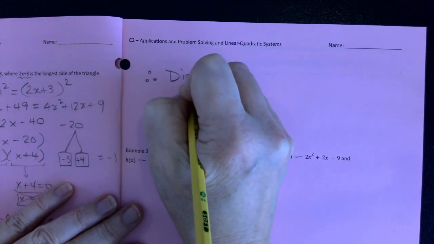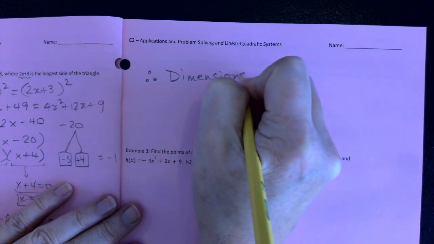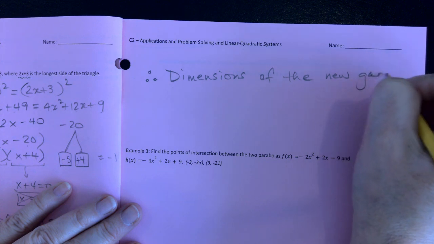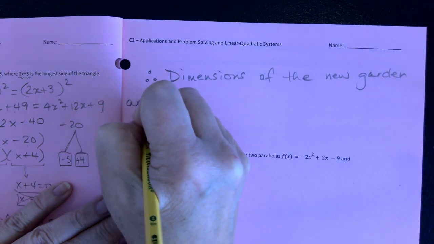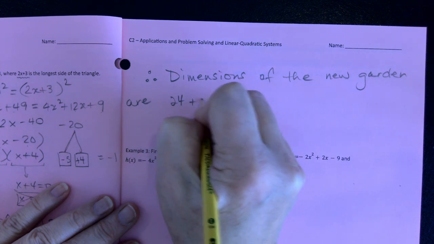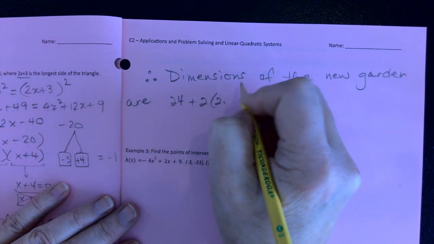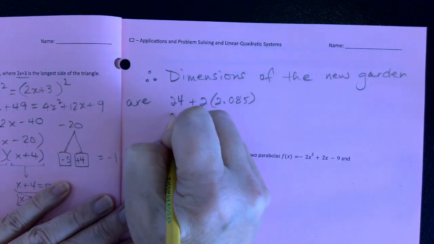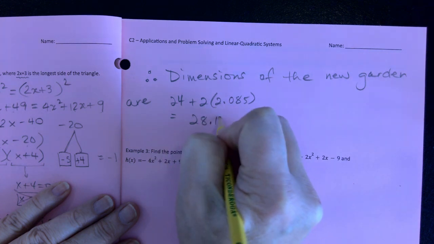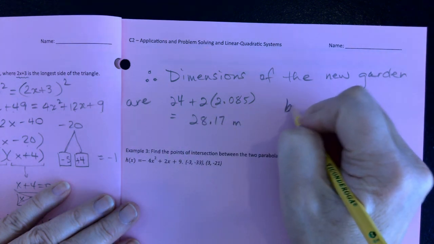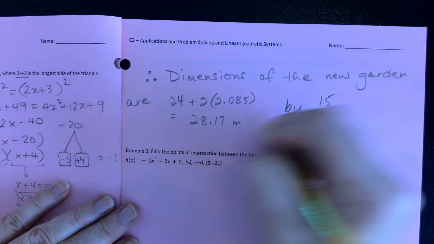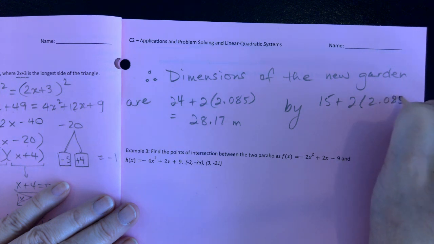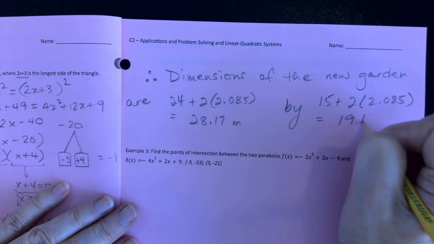Therefore, dimensions of the new garden are, plugging in the x value that we like into our length and width expressions, we get 28.17 meters by, that's the length and the width, plug in the x value that we're happy with, 19.17 meters.